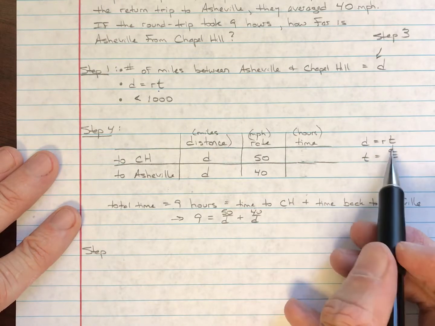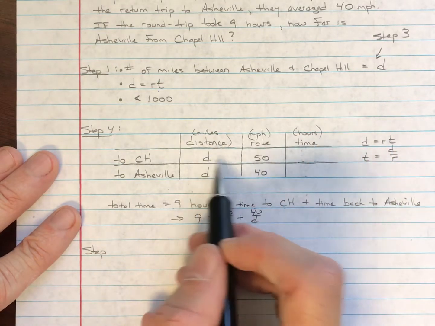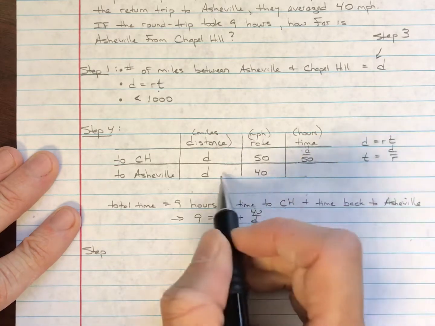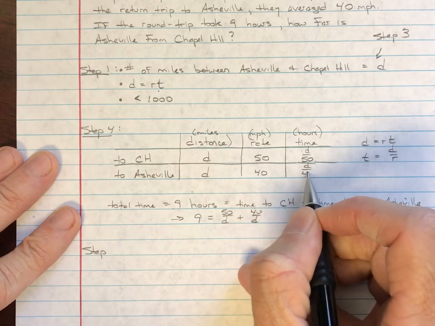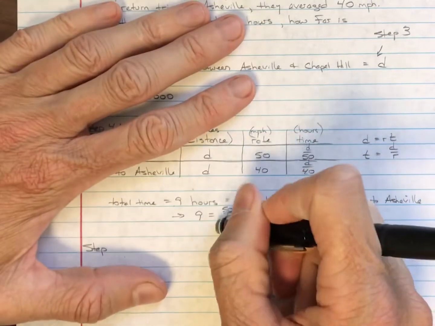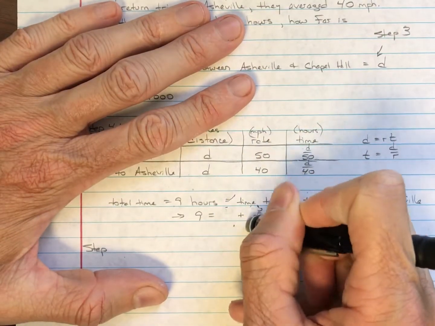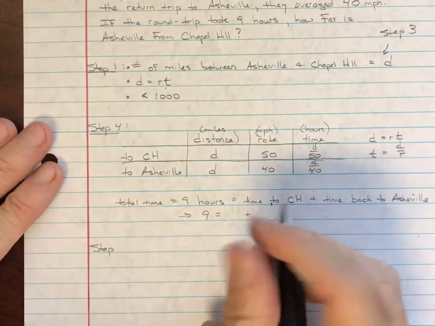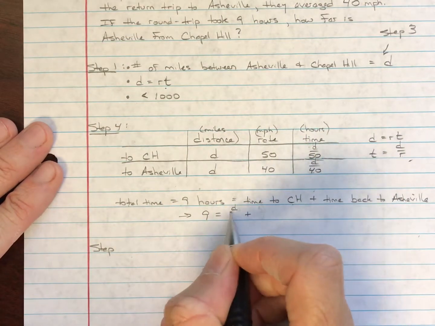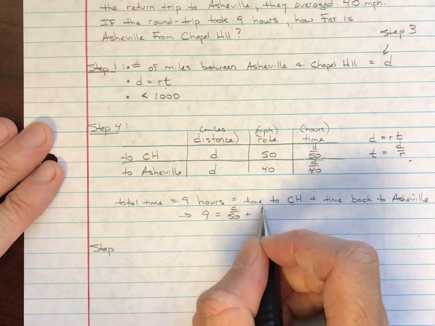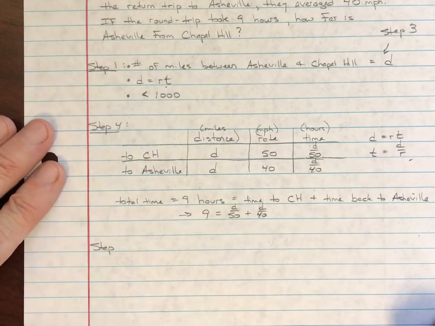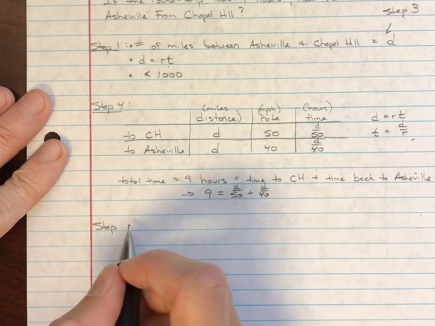Okay, time equals distance over rate. So D over 50. I got that backwards. And then D over 40. Sorry about that. Let's come down here and let's change this. Okay, so this is D over 50, time to Chapel Hill. And this is D over 40. I bet you caught that before I did. Good for you.